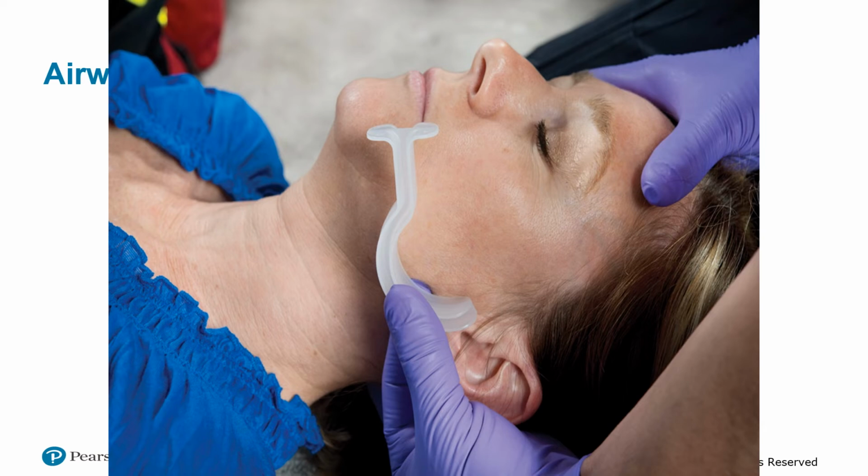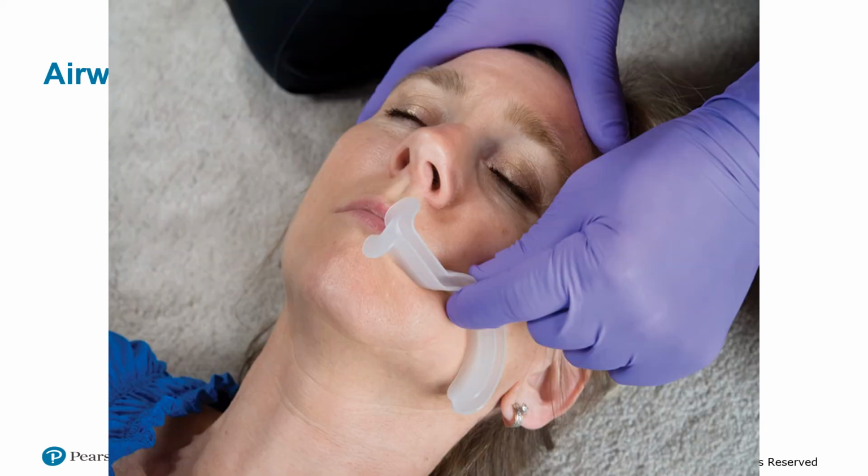So from the corner of the mouth to the earlobe. And that is from the middle of the mouth to the jaw, where it starts to circle and curve backwards.